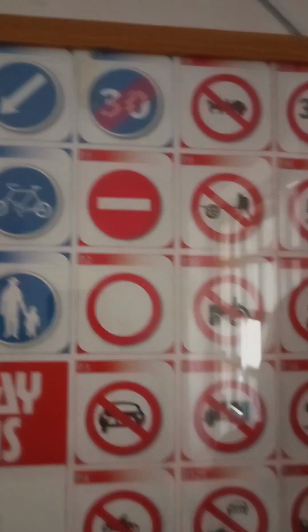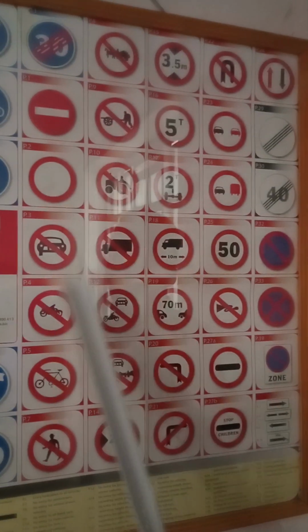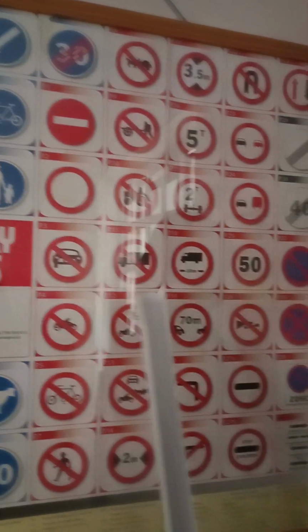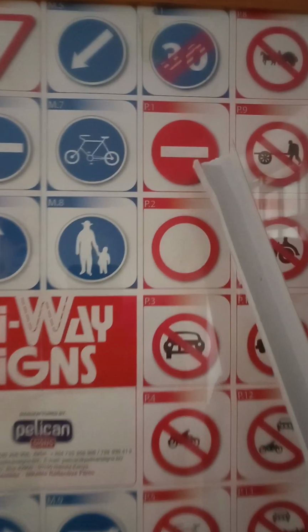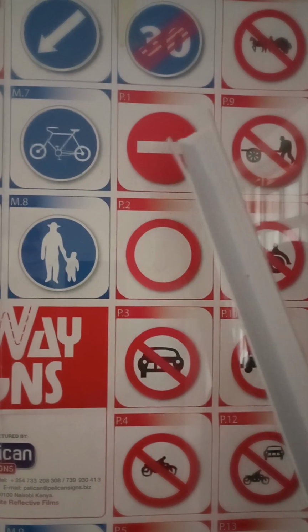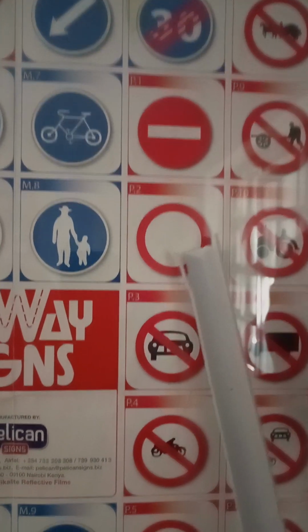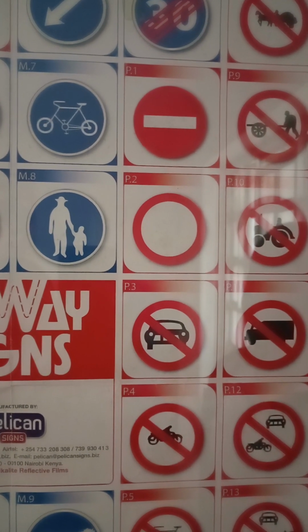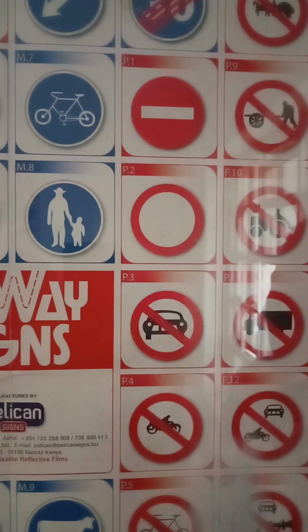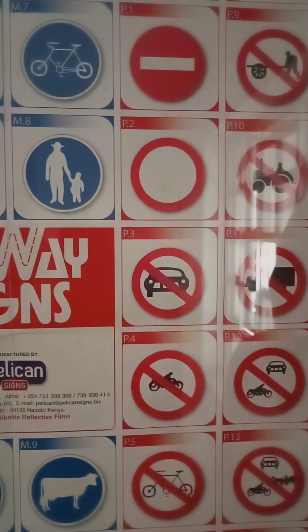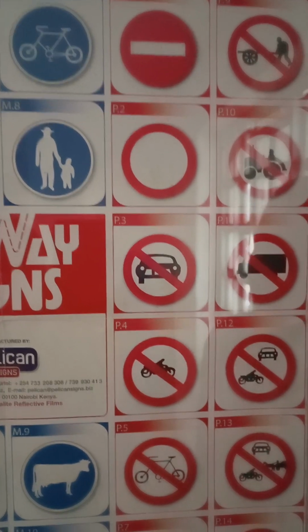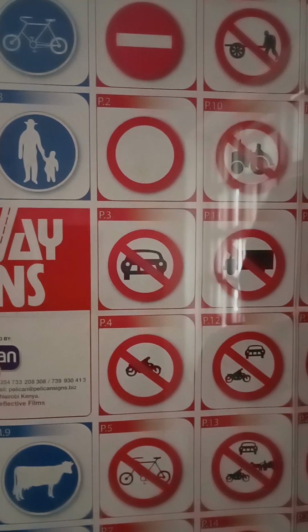For these signs which are encircled, we call them the prohibitory signs. These are what we are calling the prohibitory signs, and their keyword is no entry. This sign is what we call no entry. This one is road closed. This one, no entry for vehicles having more than 2 wheels.